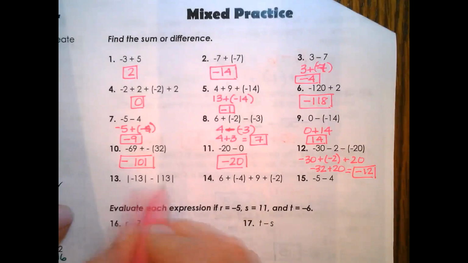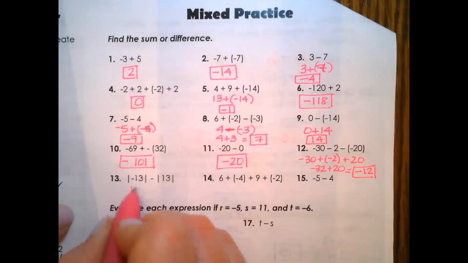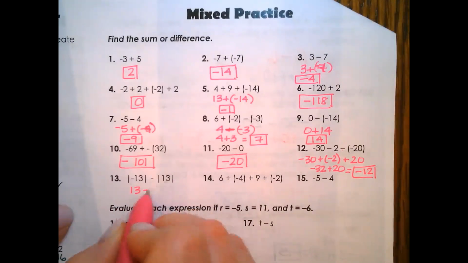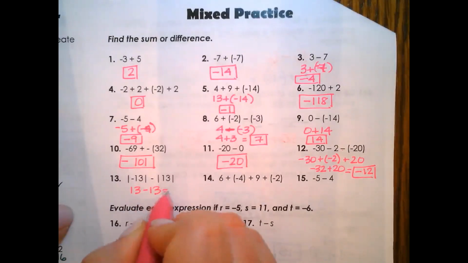Over here, we take the absolute value first. So the absolute value of negative 13 is 13. The absolute value of 13 is 13. And when I subtract, I get 0.